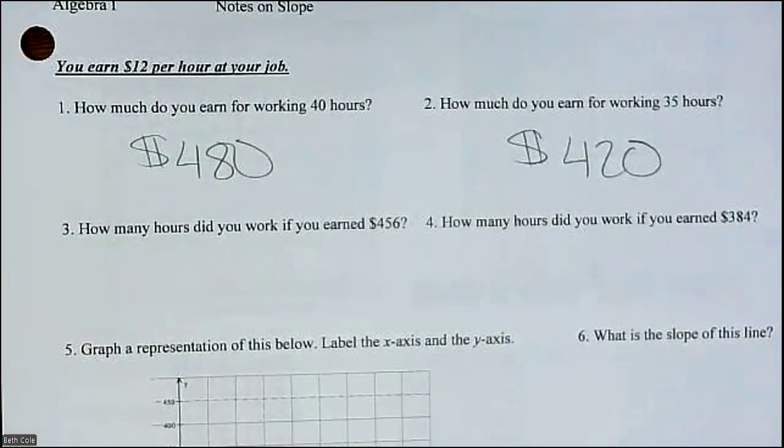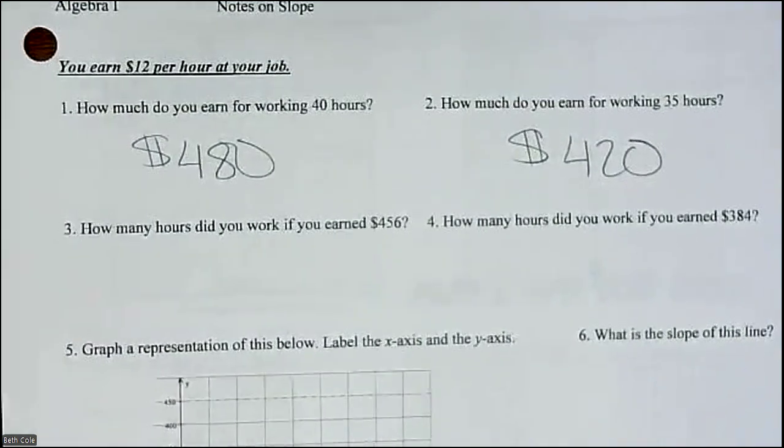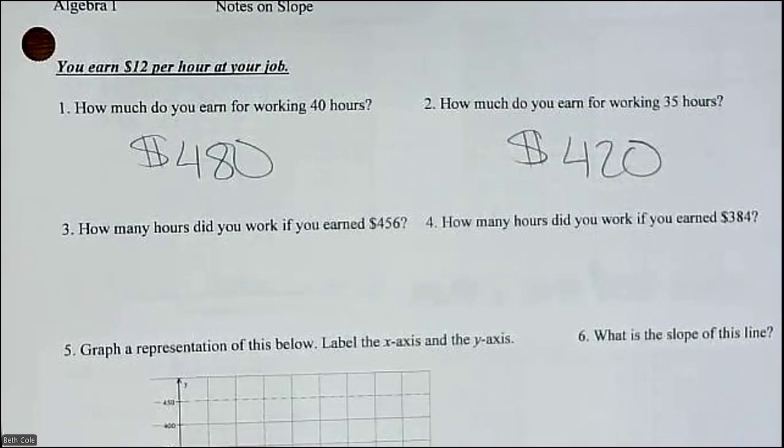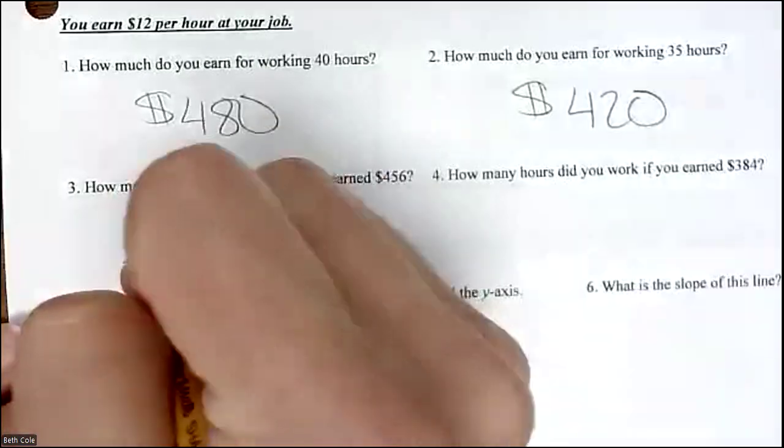Now this one is backwards. It says how many hours did you work if you earned 456? What am I going to type in now? Instead of multiplying, you're going to divide by 12. So 38 hours. Good.